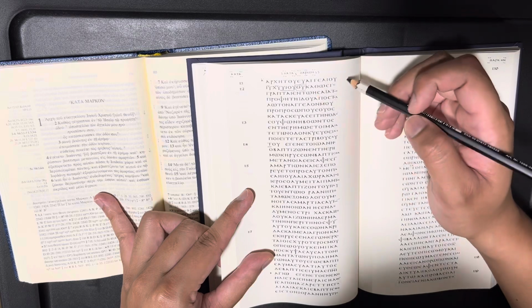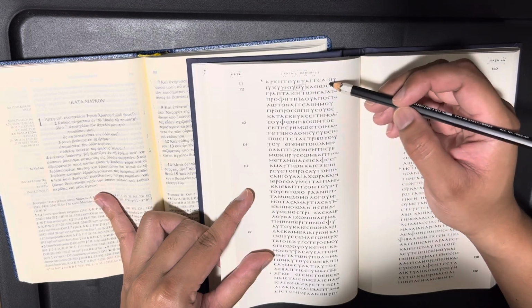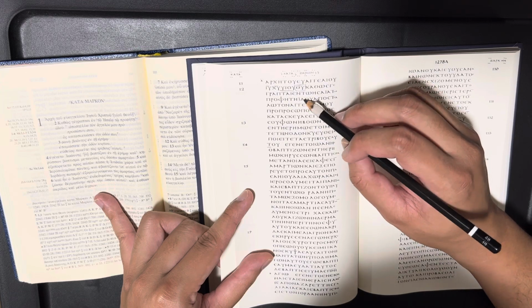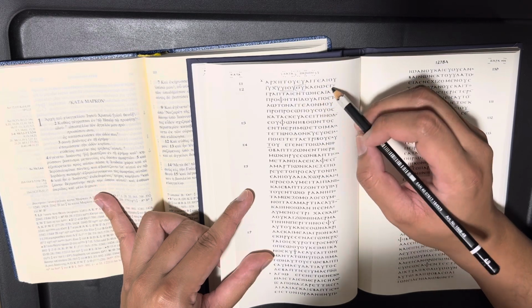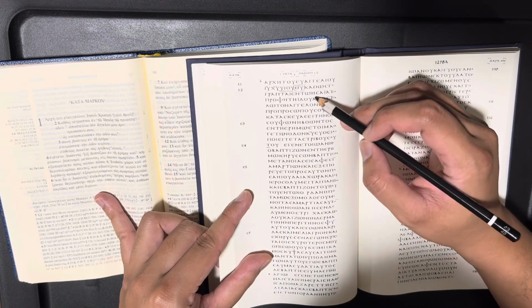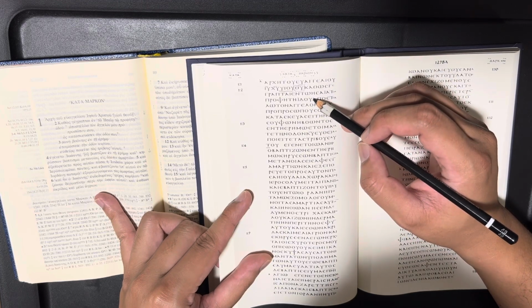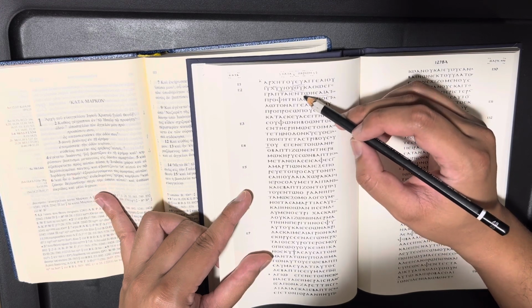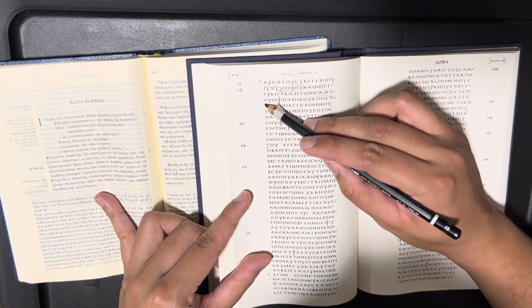Okay, kathos gegraptai en to, okay, Hosea to, Hosea, so it is spelled as prophete.